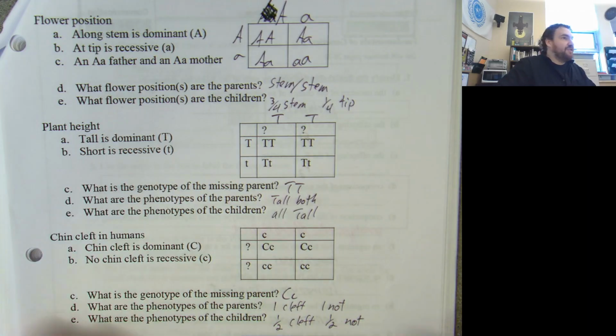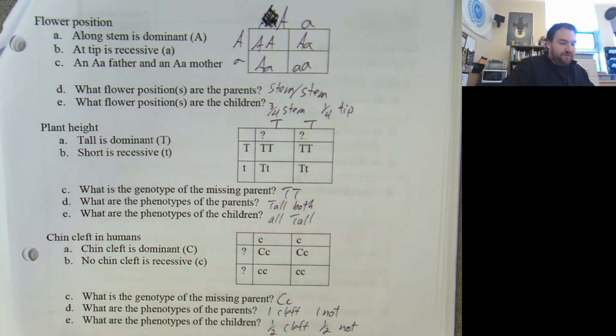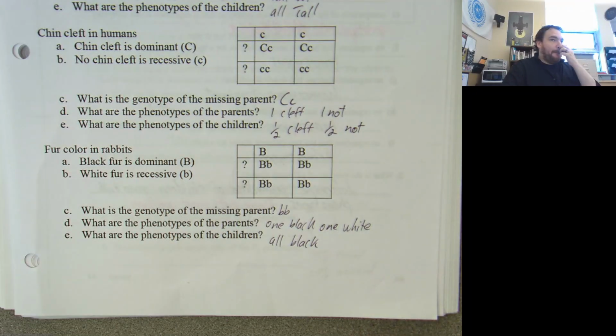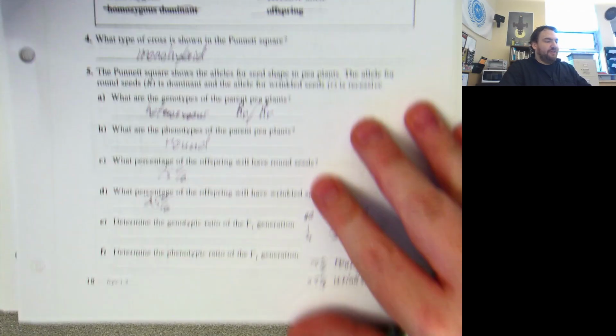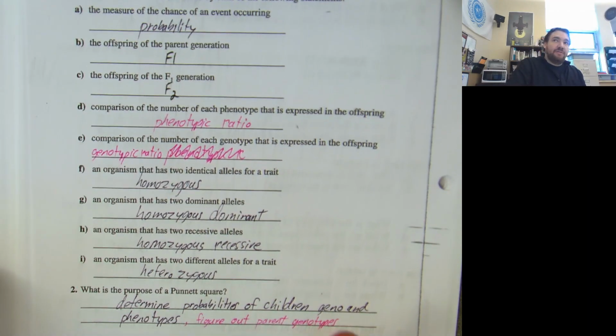Okay, going once, twice, thrice, no comments, questions, concerns, sold. Here's the bottom one. Okay, hearing no concerns. Next page.